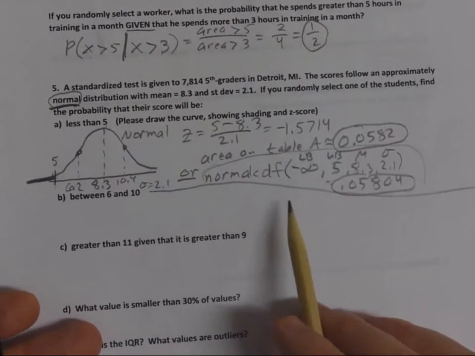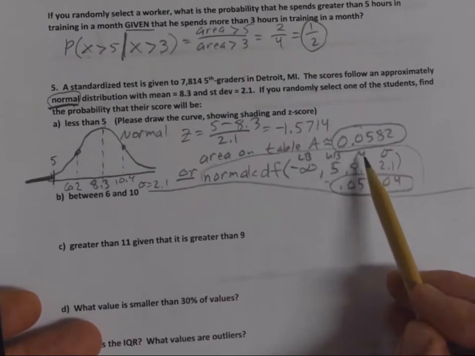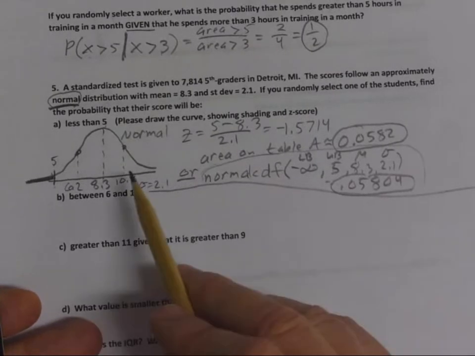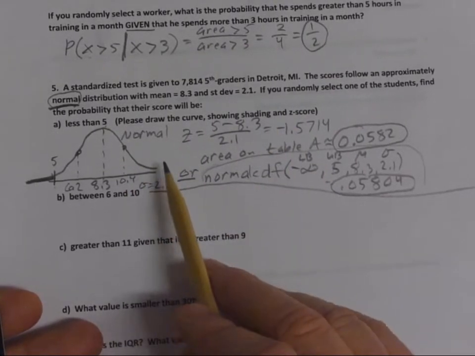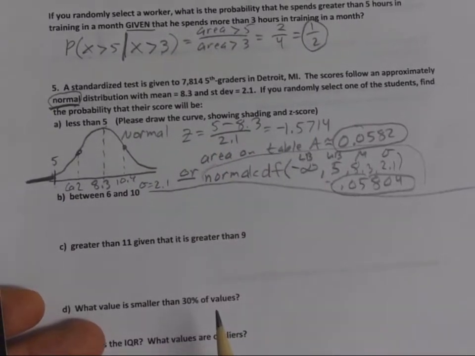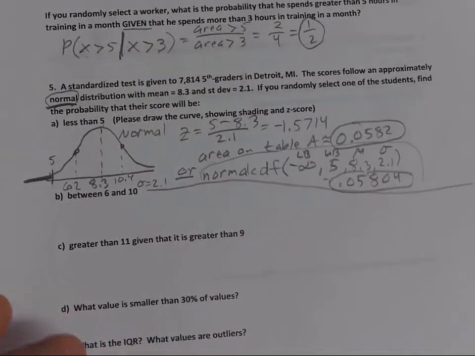All right, it would be essentially correct if you said normal CDF, if you clearly labeled what these were with a mu and sigma, lower bound, upper bound. But you certainly could be asked to show your work in this way by drawing the curve, showing the proper shading, and finding the z-score. So that is a frequent question, so you have to understand how to show your work, and I'll certainly ask you to do that from time to time.